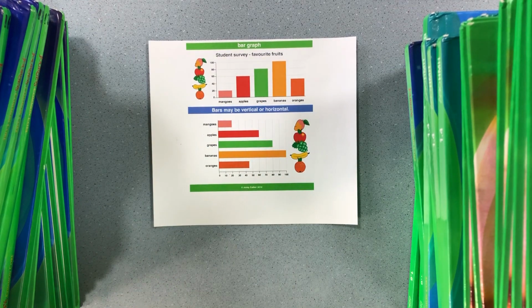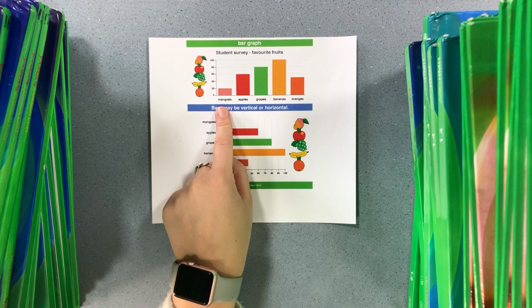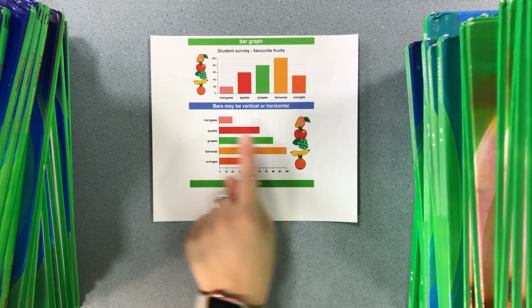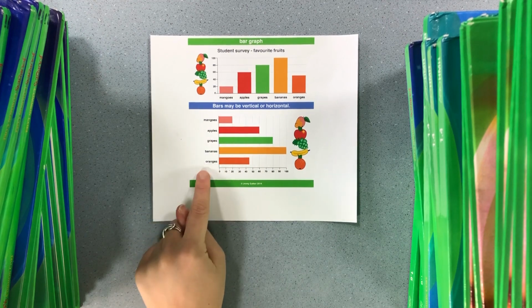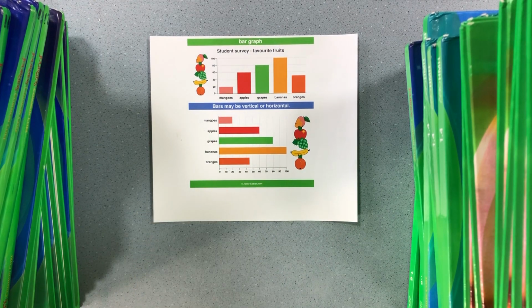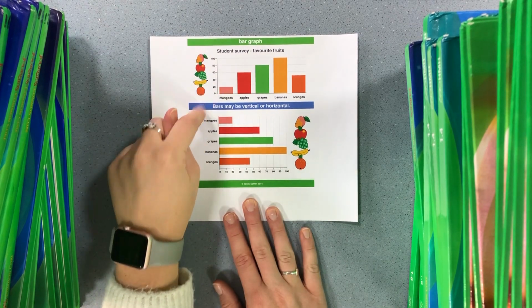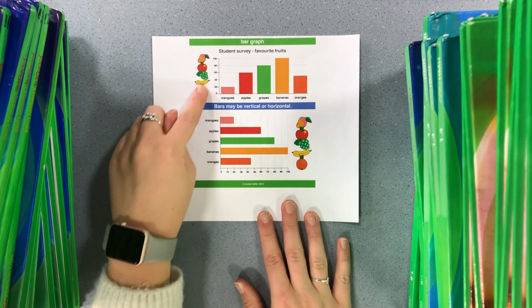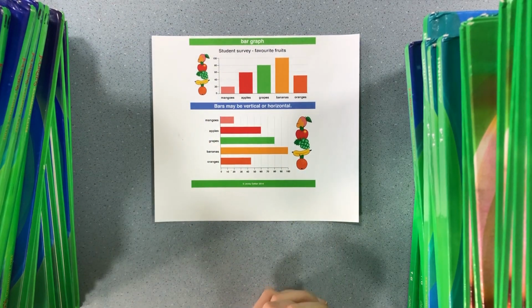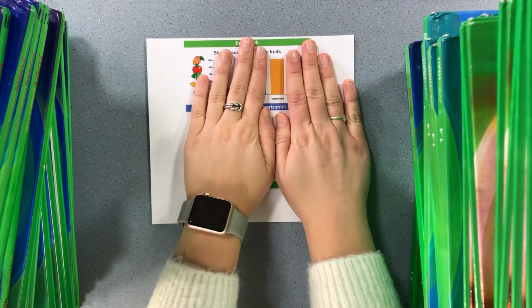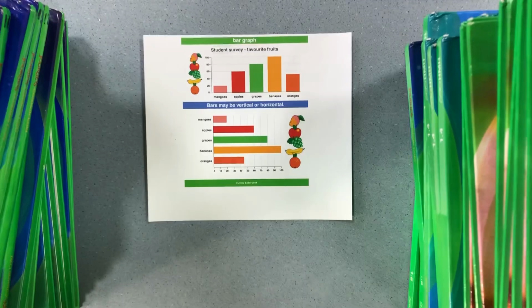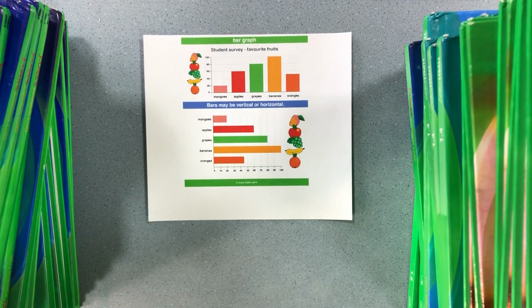And it is the same. On the vertical bar graph, the names are underneath the lines, and on the horizontal bar graph, the names are beside the lines. Bar graphs also have numbers along the sides, boys and girls. These numbers tell you how many students, because if I were to just look at this bar, would I know how many students like bananas? It would be very difficult to tell.